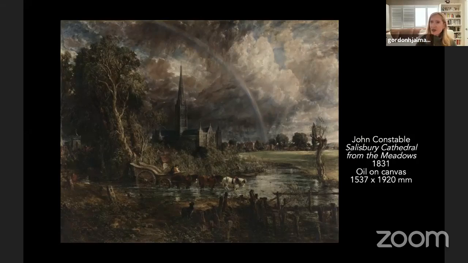Again, he uses this technique of a dog in the foreground. We have a dog here, and we have 3 horses pulling the cart across the meadow. And the focus is on the weather. Remember, science is developing too in the 19th century, as it began even in the 17th century. And people are looking to understanding weather. We need it for everything from transportation to farming. And they are very interested in weather, the effects of weather.